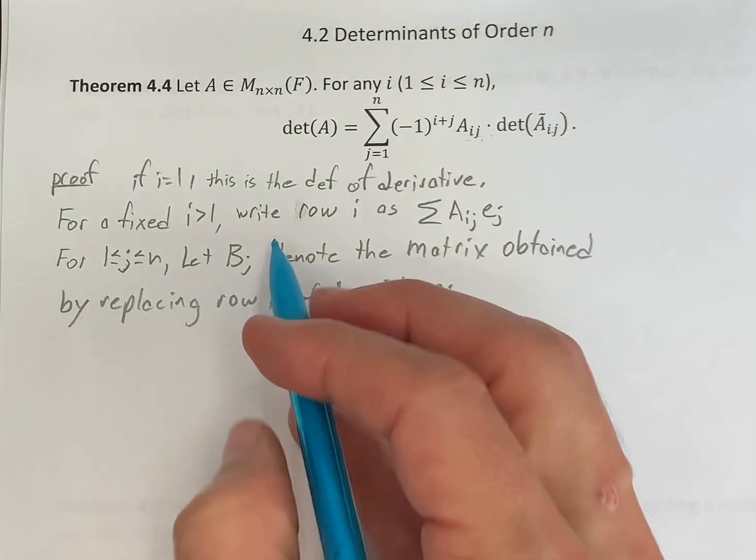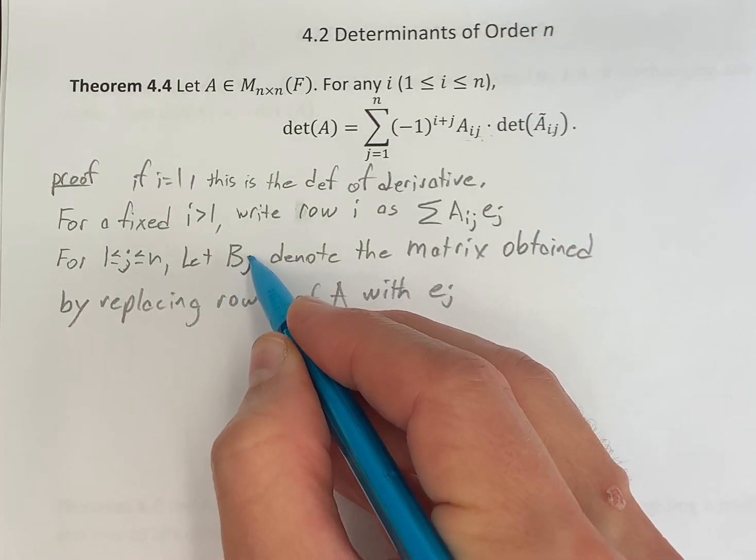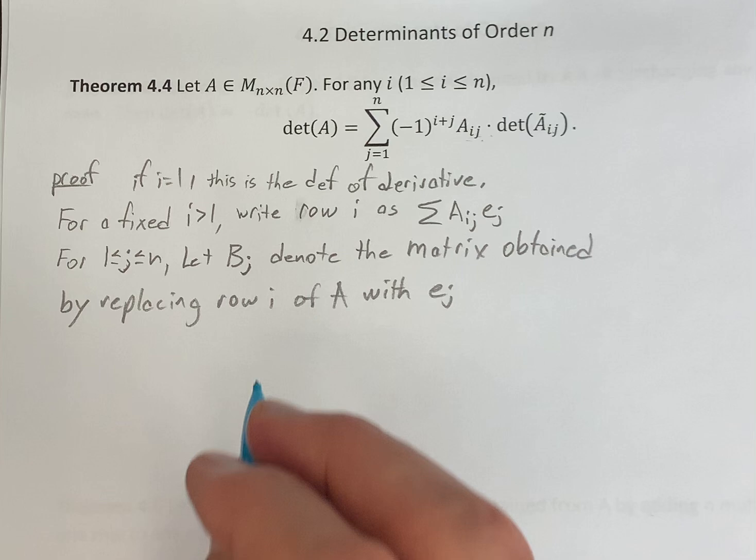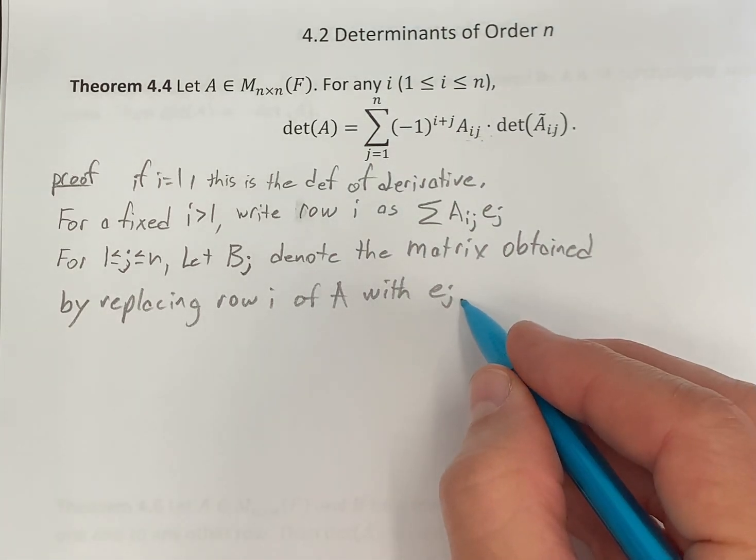Notice these B_j are exactly the things that the lemma in this section applies to, right? Okay.